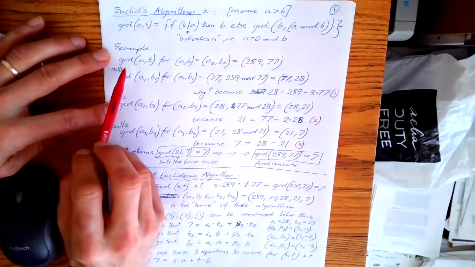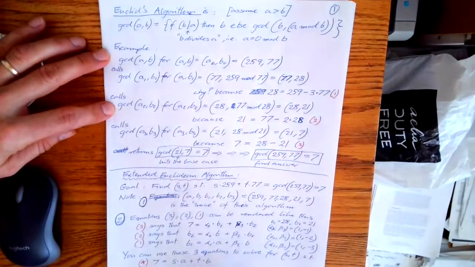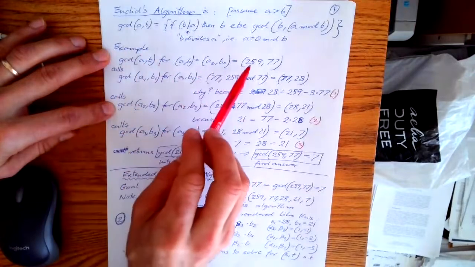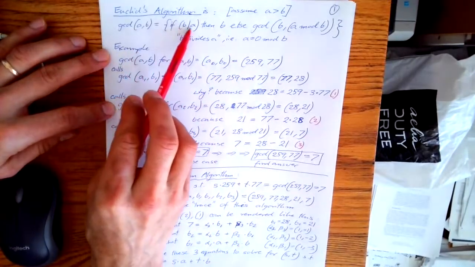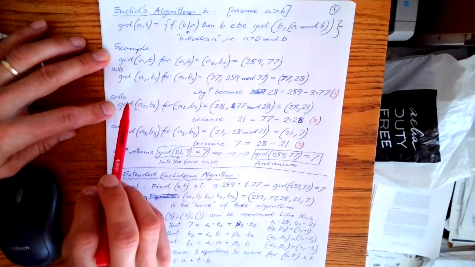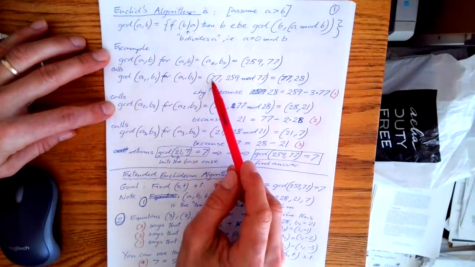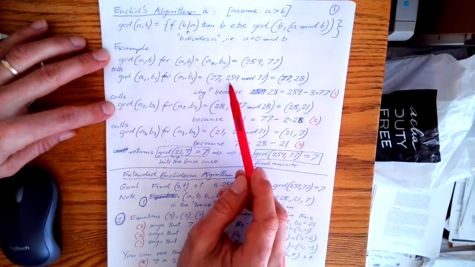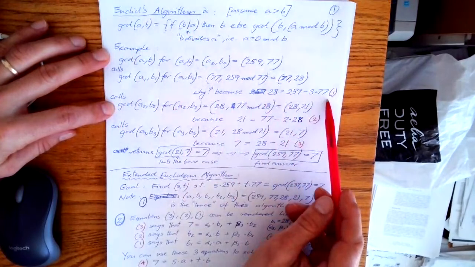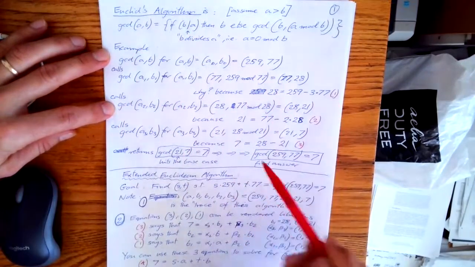Okay, so let's see how this works for an example, right? 259, 77. When you call this algorithm on 259 and 77, you don't hit the base case because 77 does not divide 259. And so you're going to hit the other case. So B is 77 and A mod B is 259 mod 77. And that's 28 because of the following equation. We'll come back to this equation later on.